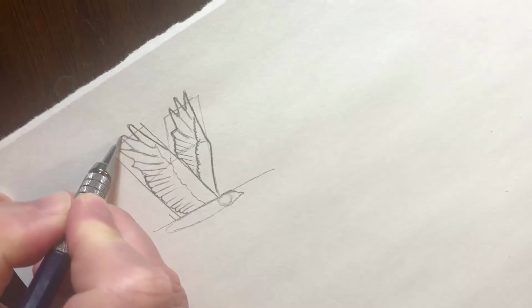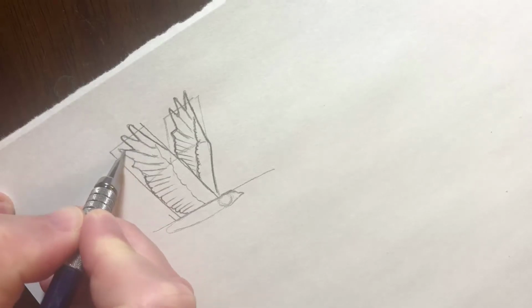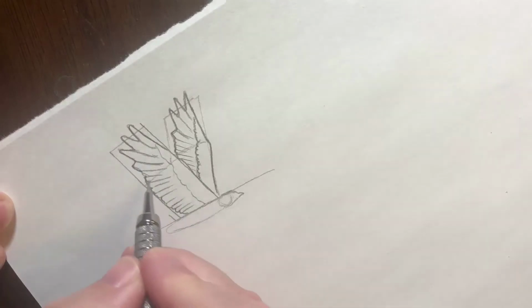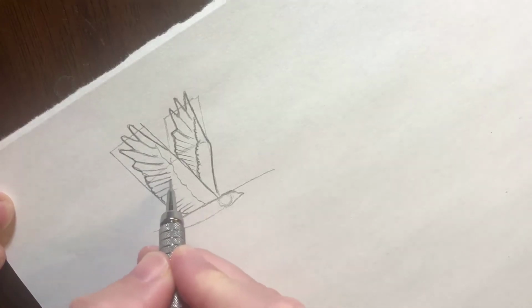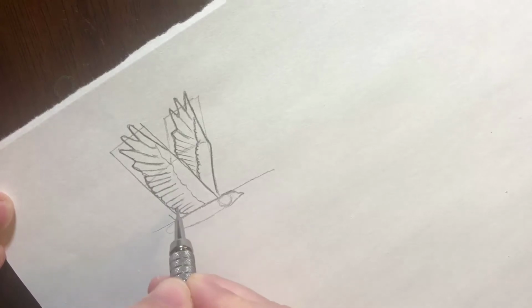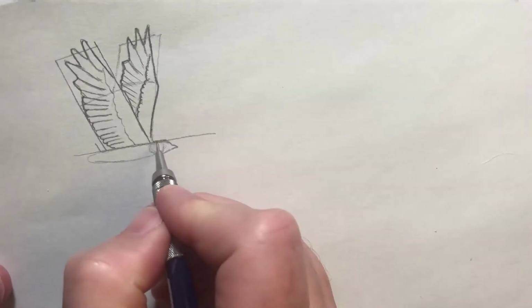Just do that. And again, when you're drawing these boxes, you want to draw them as lightly as possible because you're not really going to want to see the box. Sometimes they look cool when you show the boxes. It kind of shows how you developed it. But for the most part, I don't really want to see them.